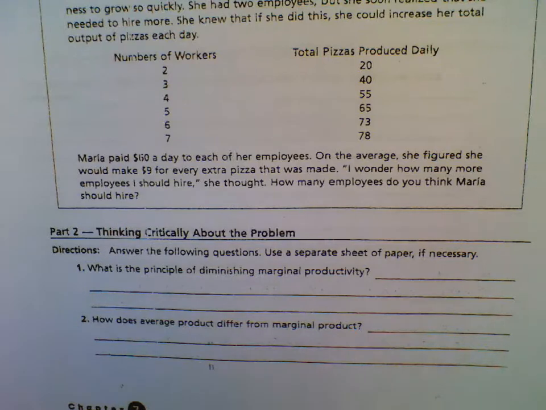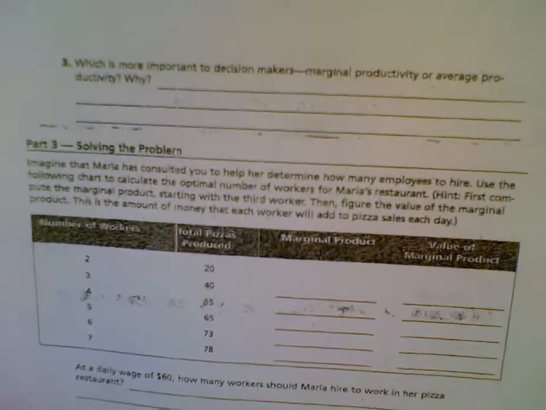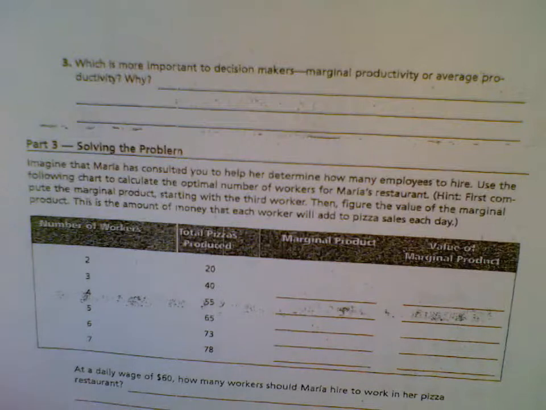What we want to know is, when we added that 5th worker and 6th worker and 7th worker, what actually happens to our productivity? And probably what we're going to see is it actually goes backwards. So the next one, which is more important in decision making, marginal or average product? It's marginal every single time. I want to know what that next worker does for me.